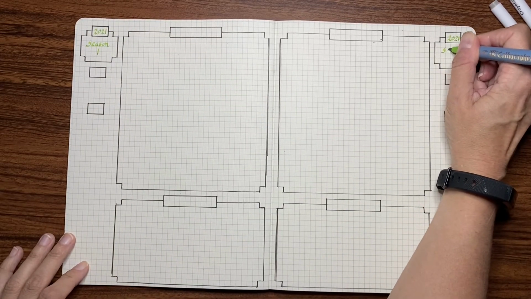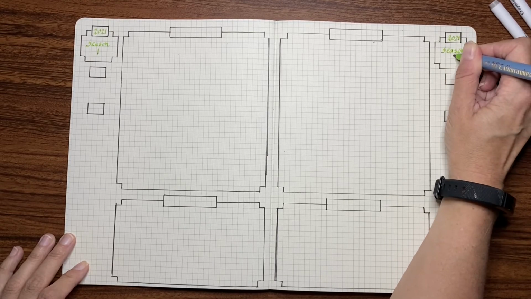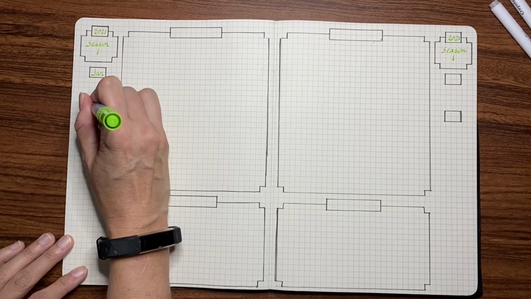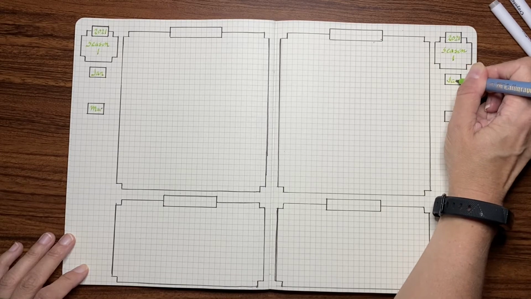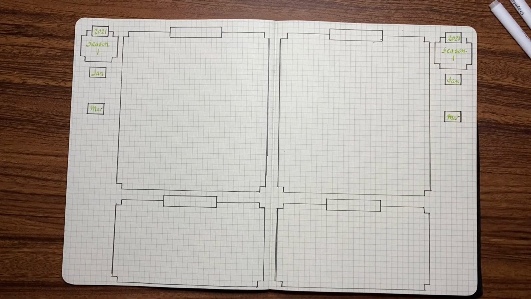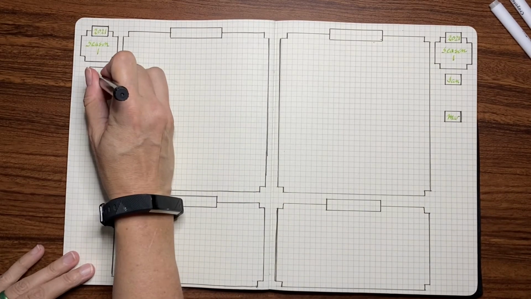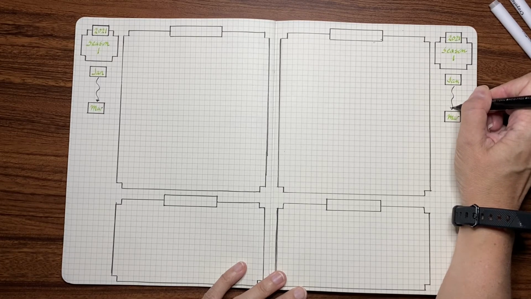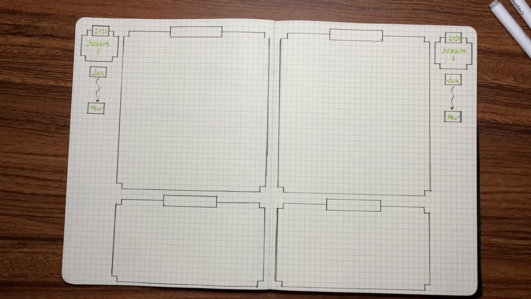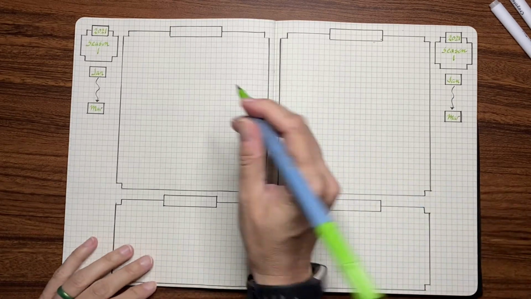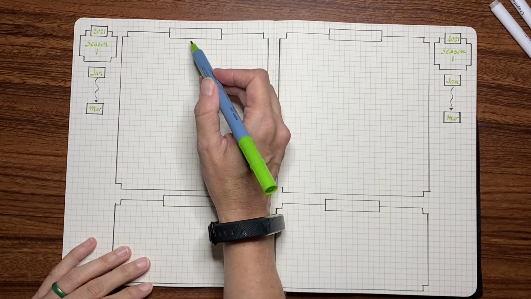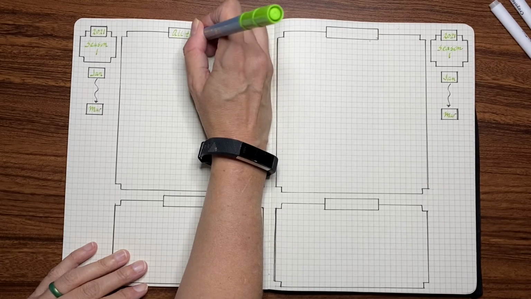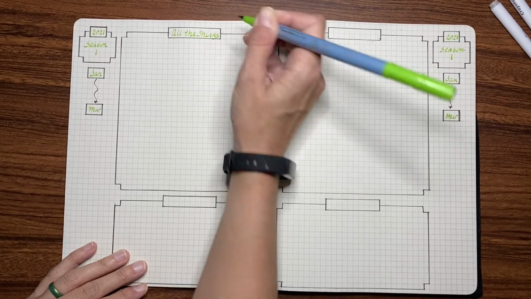So I decided to use season 1, and I'm using a calligraphy pen just to make the text look a little different. So I'm going to have a category that I use that may seem a little strange, but it's called all the things. And so this is all household things like B&V, renewals, kids stuff, all of that.